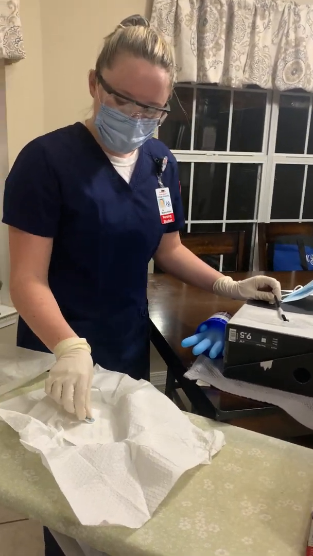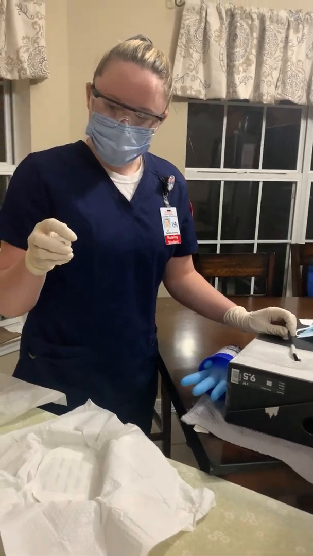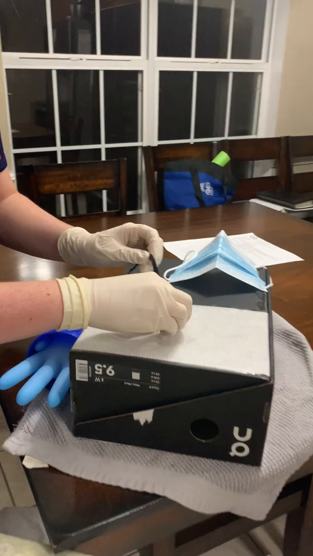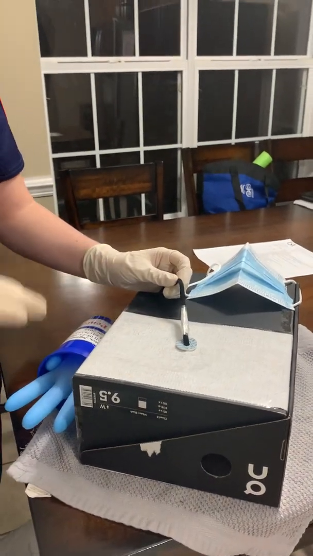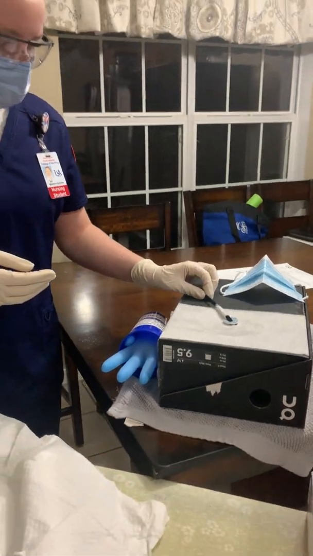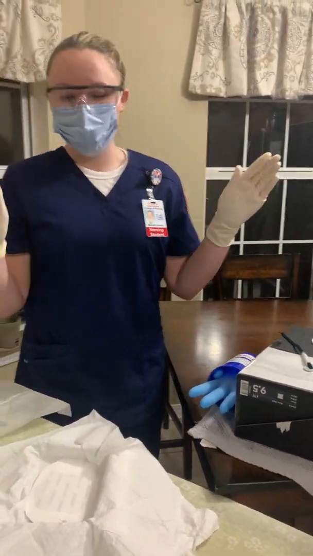And then the next thing I'm going to do is pick up my bio patch. Since this hand is sterile, I'm going to pick it up and place it right there. I'm going to place it blue side and words up. And after I've done that, I can set this back down. This hand is non-sterile, this hand is sterile.